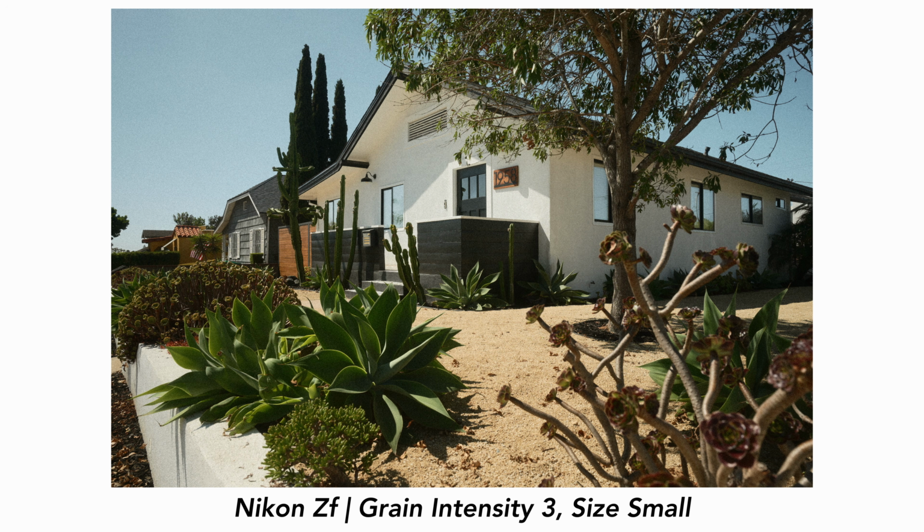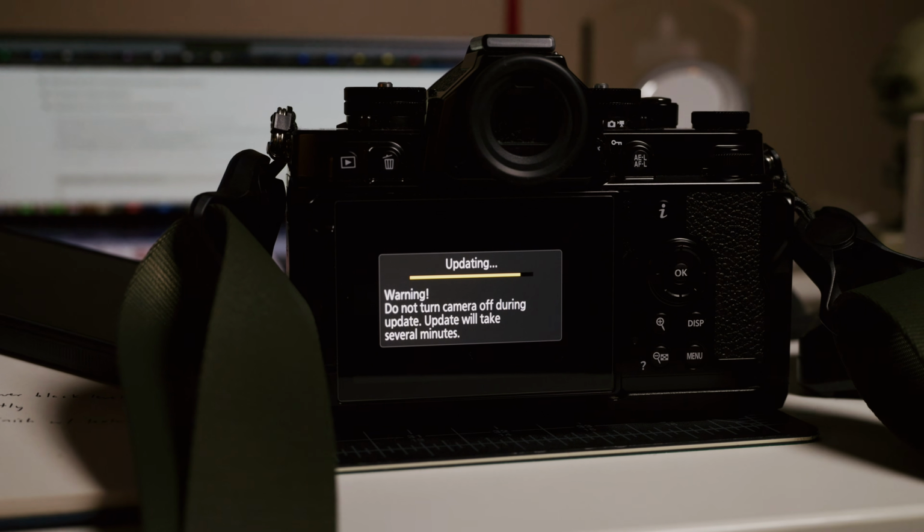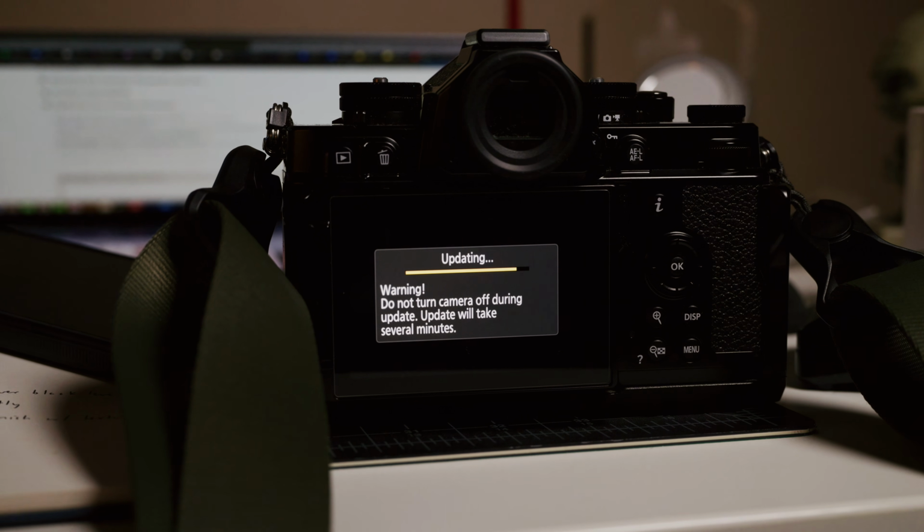To be determined. As soon as I can get out and get a few more shots with the new firmware, I'll have another video. I know a lot of you out there are skeptical of firmware updates, so if you do have any questions, let me know in the comments and I'm happy to share my experience.